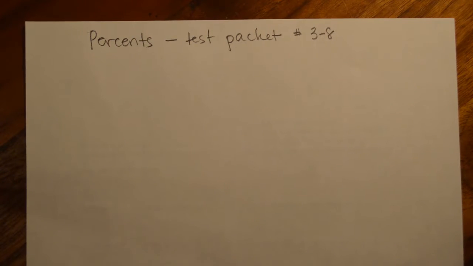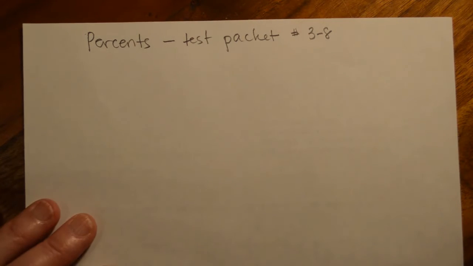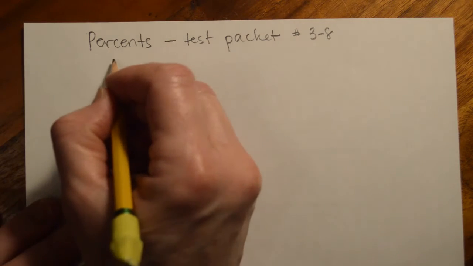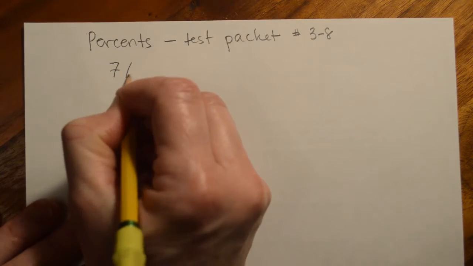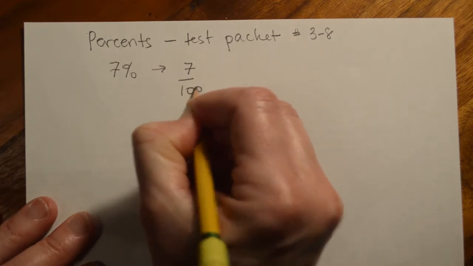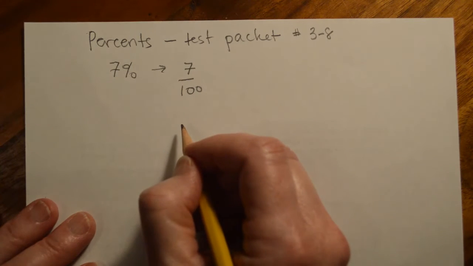Okay, we're back here. Let's talk about percents as it pertains to the test packet, problems 3 through 8. This is not going to come up until next year. You've talked about percents very briefly before. We know that percents are a number out of 100. So let's say we have 7%. We know that means 7 out of 100. We've just looked at that in a very simplistic way.